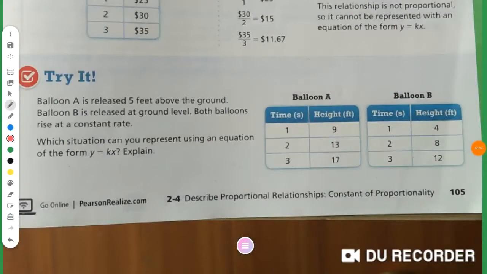This example is about pylon A, which is raised 5 feet above the ground, and pylon P, which is raised at ground level. I can describe it this way: I have the ground level, one pylon on the ground at 0 feet, and another pylon above the ground at 5 feet.